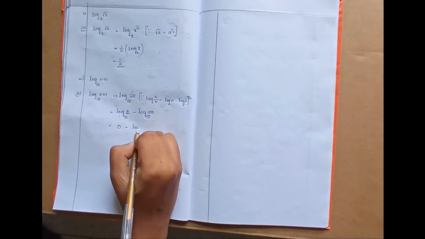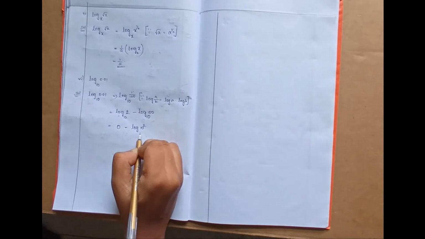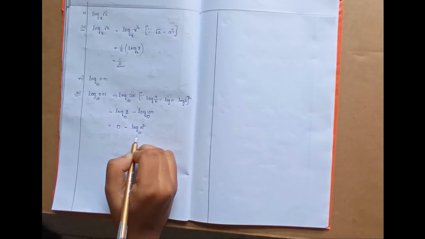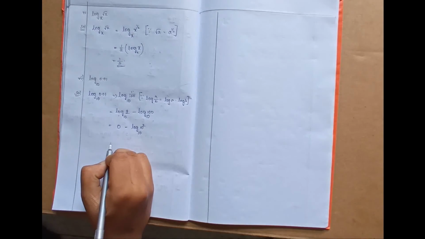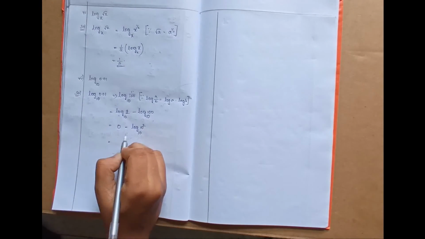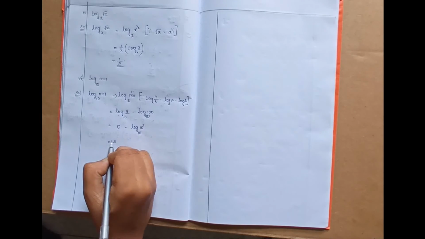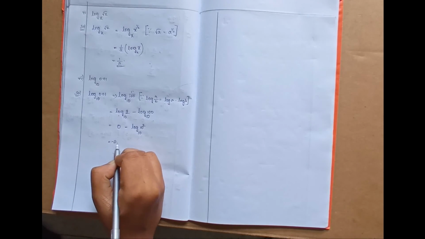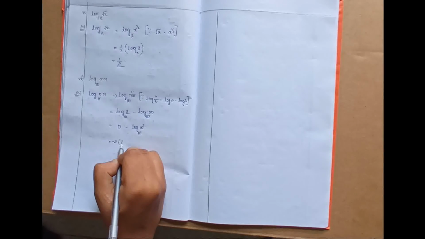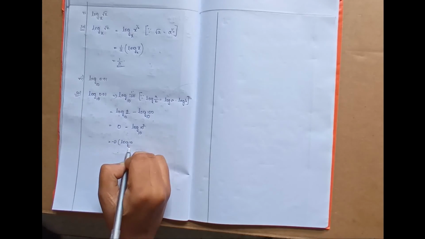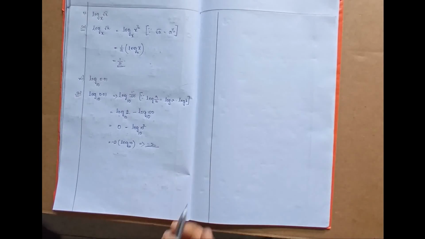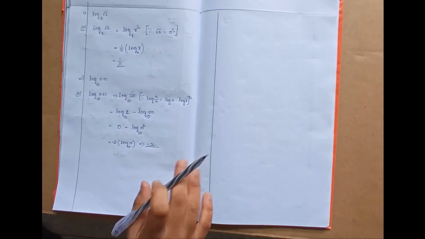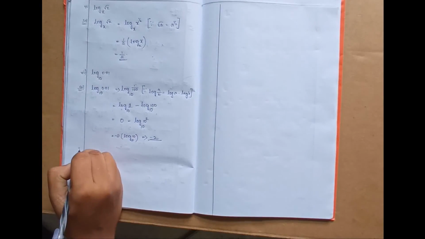And here this 100 can be written as 10 square. Here we have an exponent on the logarithmic number, then this goes out. Minus 2 into log 10 to the base 10, then the value will be minus 2. Okay, observe that, you can understand very clearly.